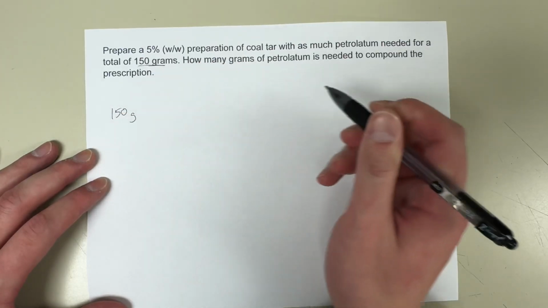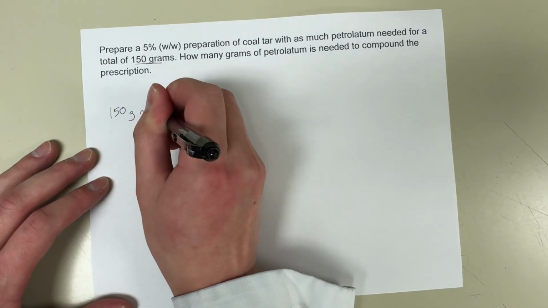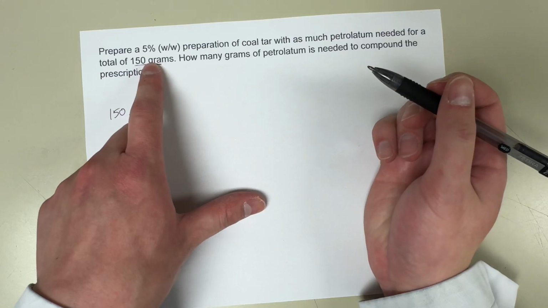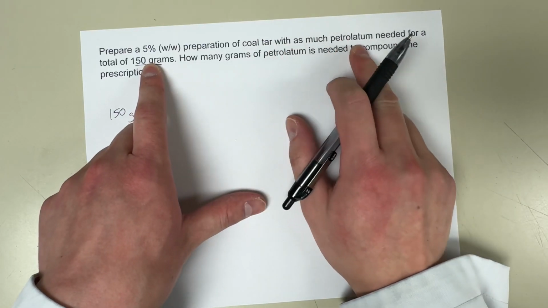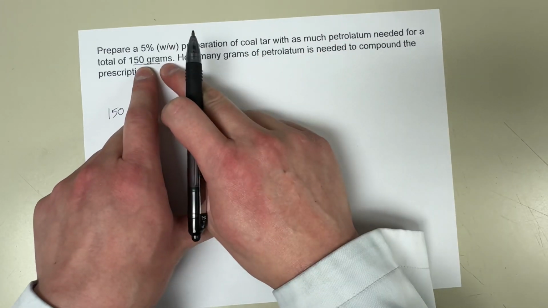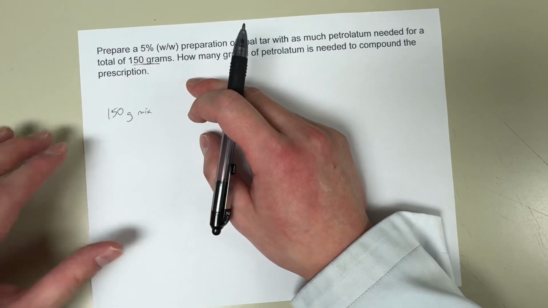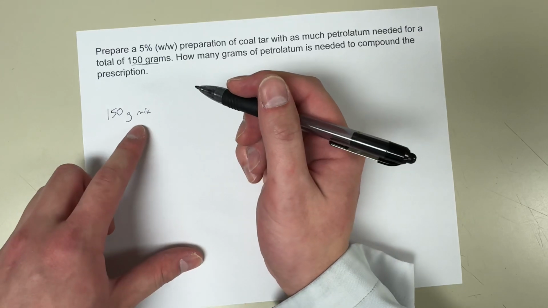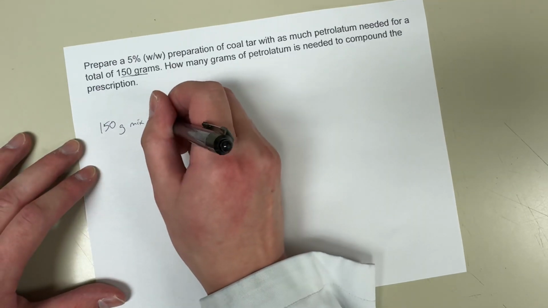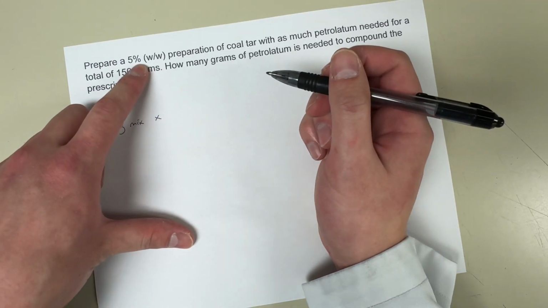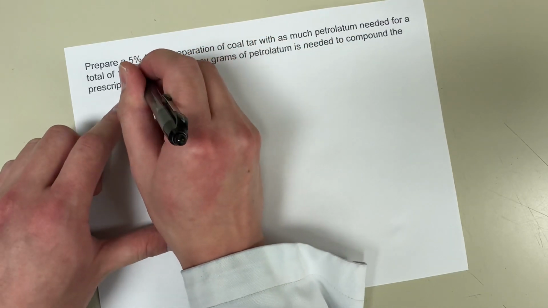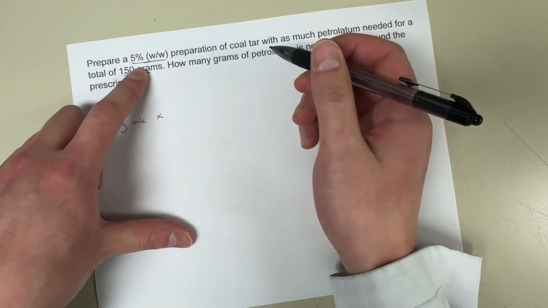150 grams of the mixture, because this contains both the coal tar and the petrolatum together to make 150 grams, and it wants to be a 5% concentration. So that's why this is 150 grams of the mixture, and then I'm going to multiply that by my ratio strength here, 5% weight over weight.